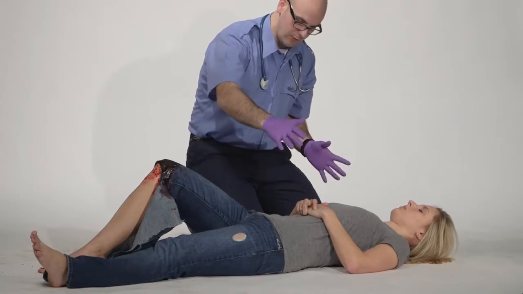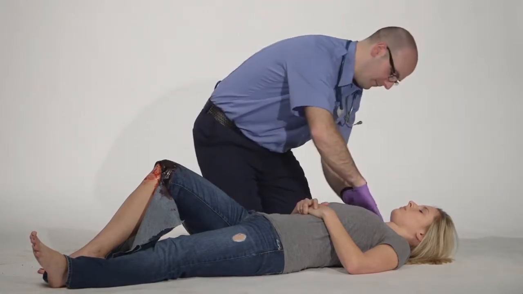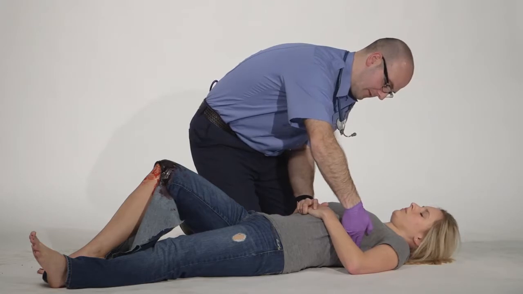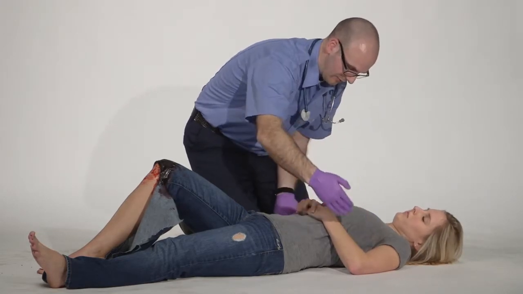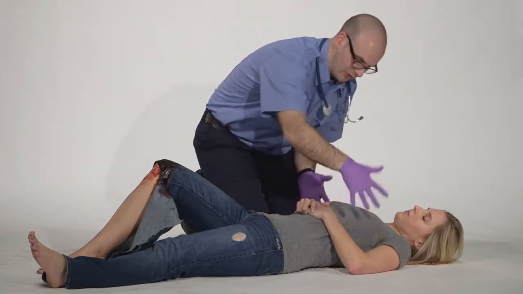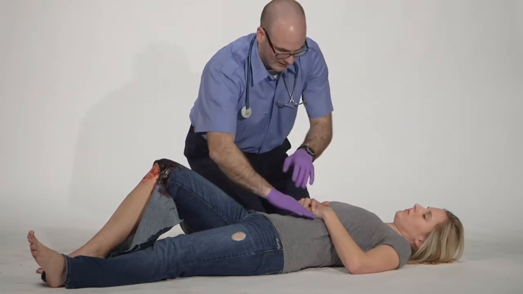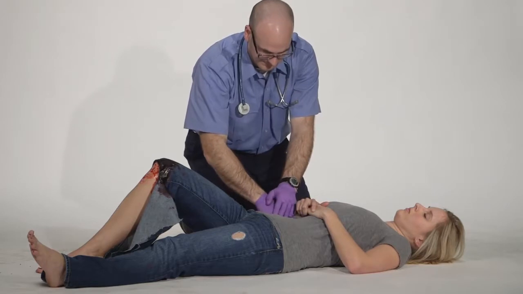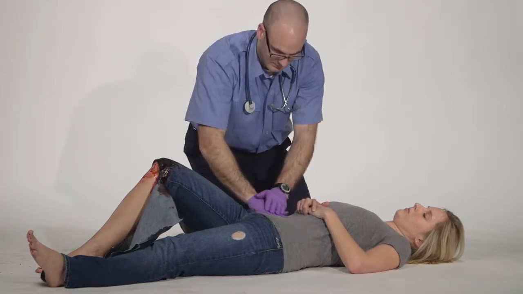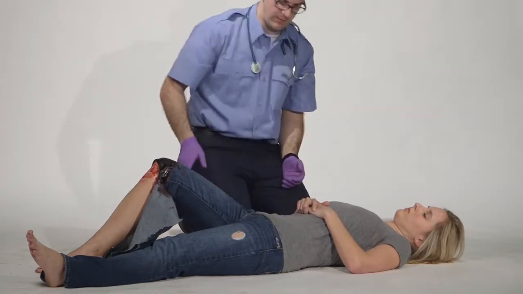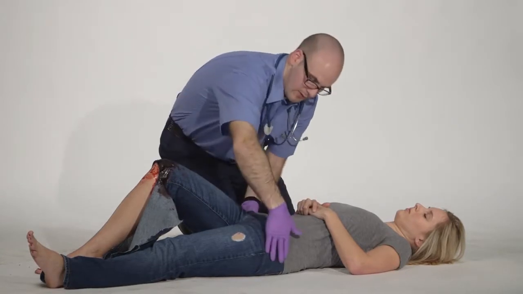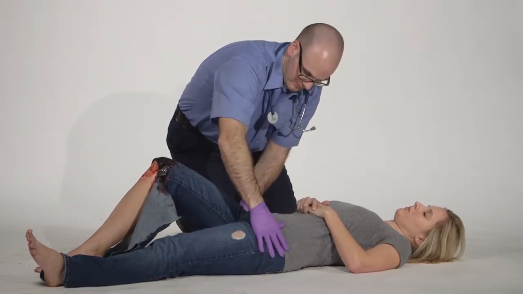Chest. I'm going to inspect for equal rise and fall. I'm going to palpate her chest. Okay. Patient again responds painfully to palpation. Does their chest feel stable though? It does feel stable. Okay. Moving on to the abdomen. I'm going to palpate the abdomen. It is soft and not tender in all quadrants. Okay, awesome. Pelvis. I'm going to palpate the pelvis. Pelvis is stable. Okay.